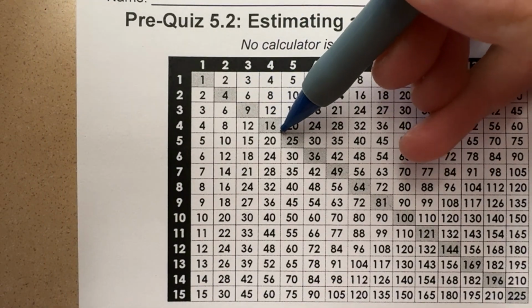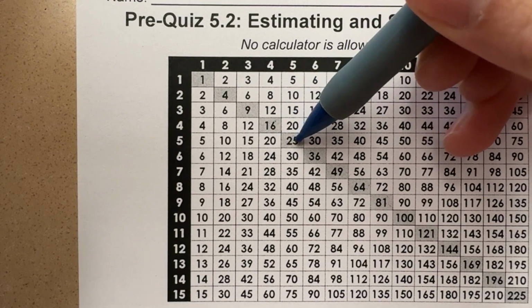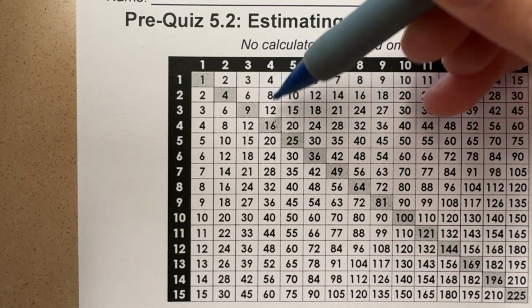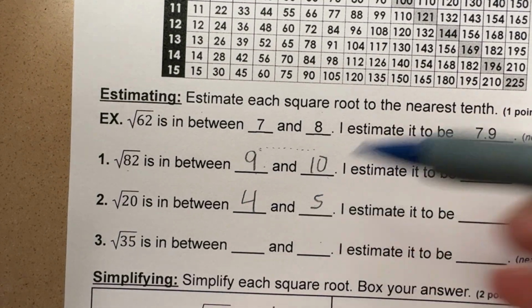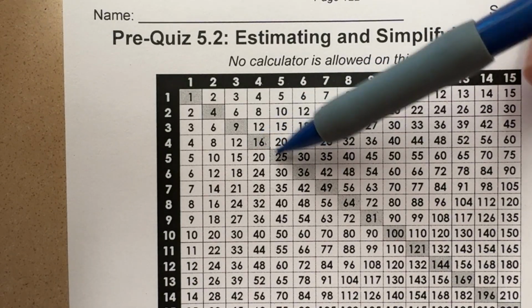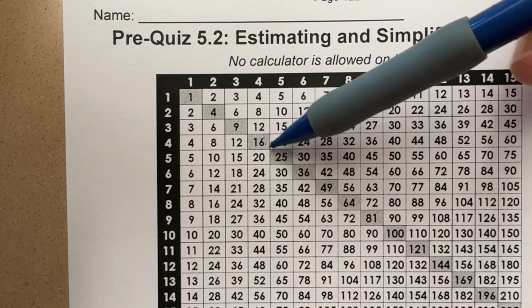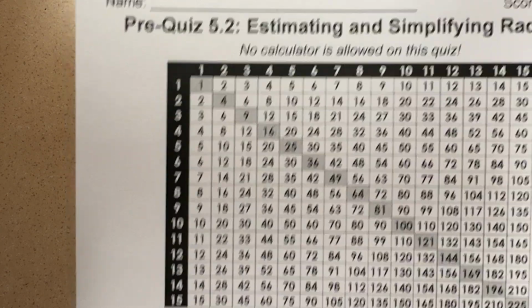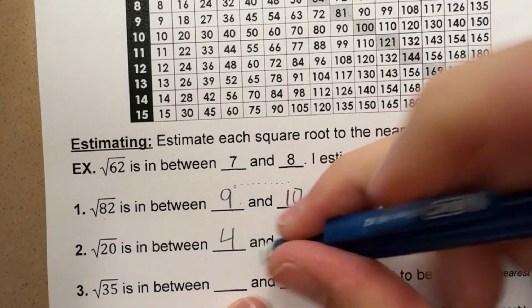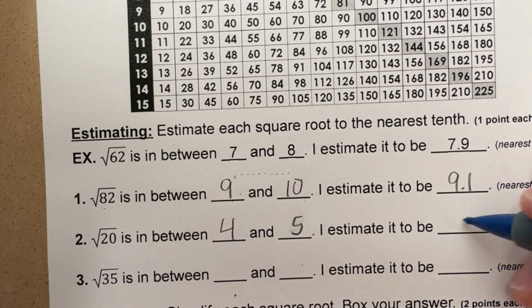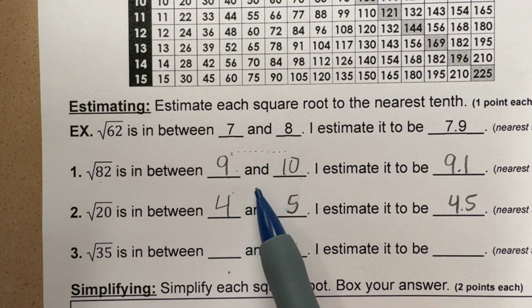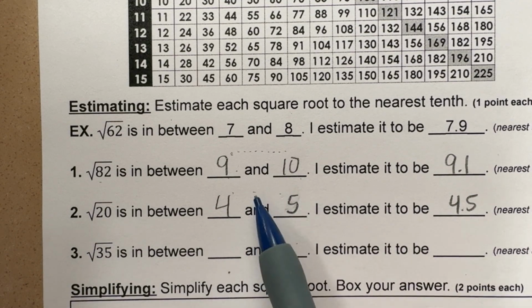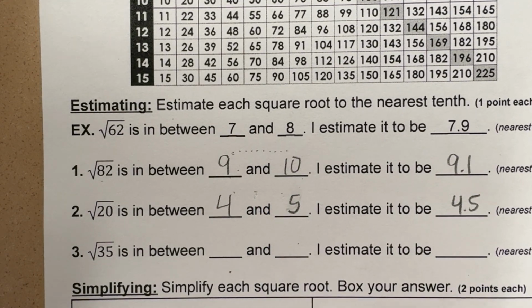Square root of 20 is in between the square root of 16 and the square root of 25. The square root of 16 is 4, and the square root of 25 is 5. Now, 20 is kind of halfway between 16 and 25, right? It's 4 away from 16, it's 5 away from 25. That's pretty close to the middle. So what's halfway between 4 and 5? That would be 4.5. If we use these dots again, 4.1 is all the way over here, 4.5 is in the middle, and this is 4.9 over here. 4.5 is right in the middle.